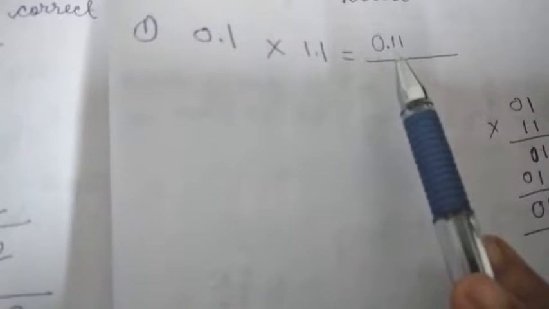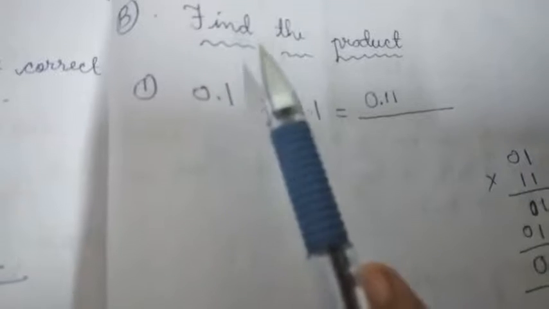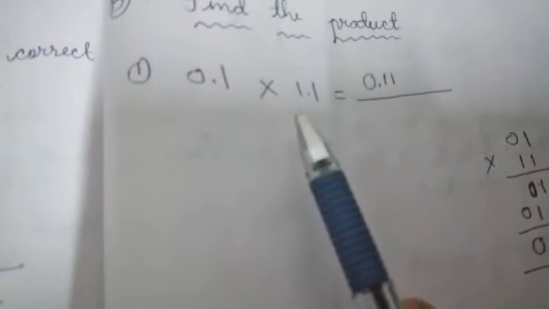So count 2 numbers for 2 decimal places and put the decimal point here. So the answer is 0.11. This is under B section. Find the product. I have done one sum for you. Other sums are very easy. So the rest is your homework.